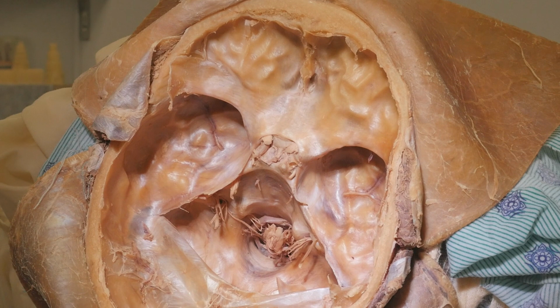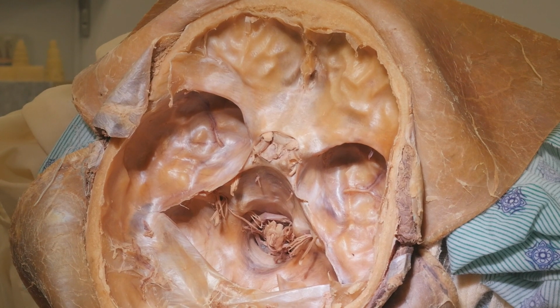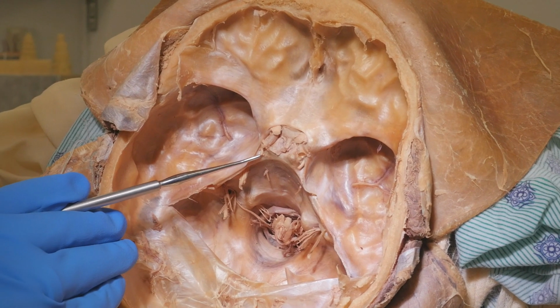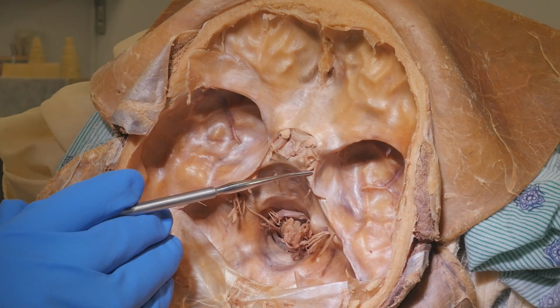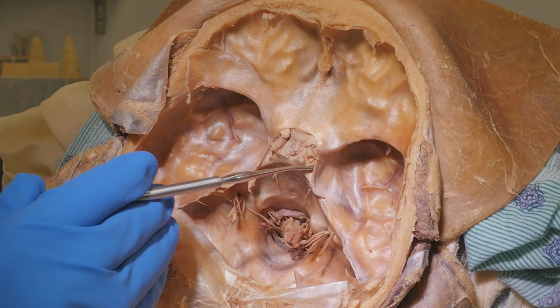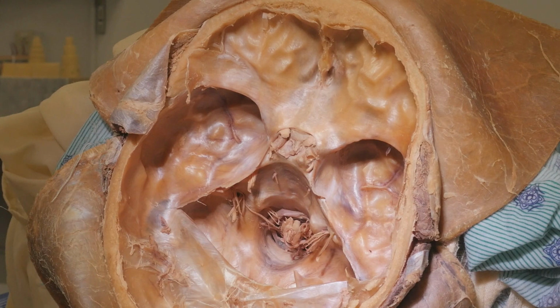Number 3, our oculomotor cranial nerve is next. The oculomotor cranial nerve is this small nerve fiber right here on either side. The oculomotor is responsible for movement of your eyeball muscles.